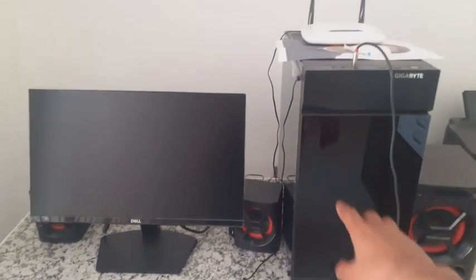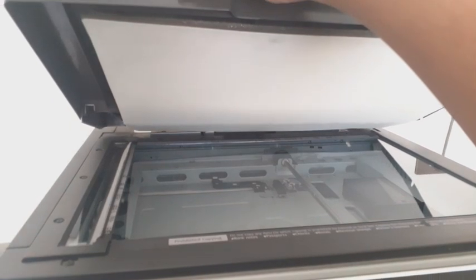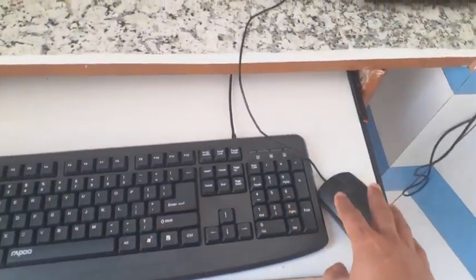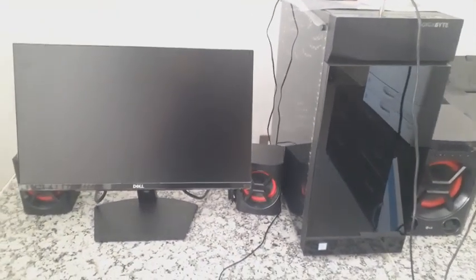So as you can see, this is the CPU, monitor, speakers. Then here you can see the printer. Then here you can see the scanner. In this we can keep the paper or the certificates, then we can scan. Then you can see UPS kept here. Then the keyboard and the mouse. For the smooth moving of the computer, we need all these things.